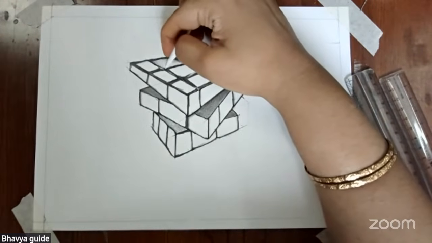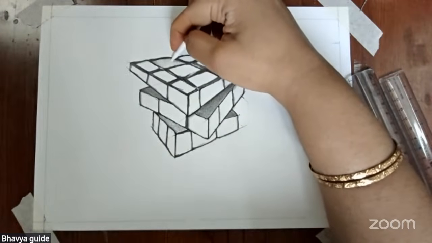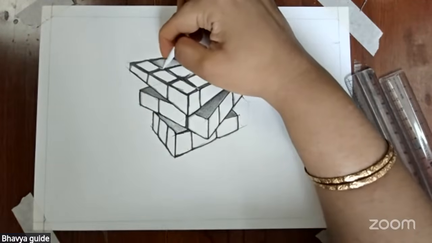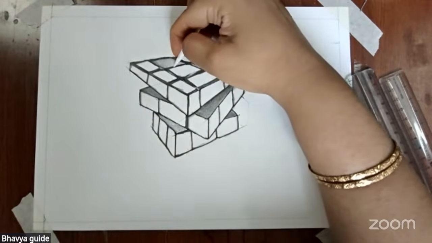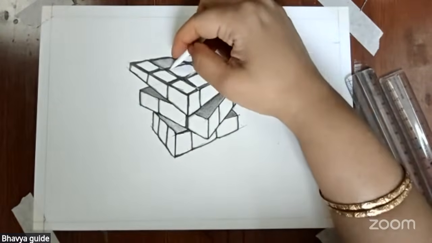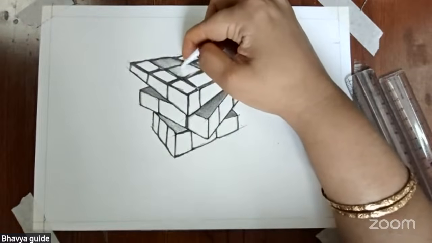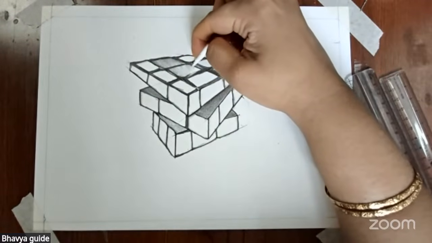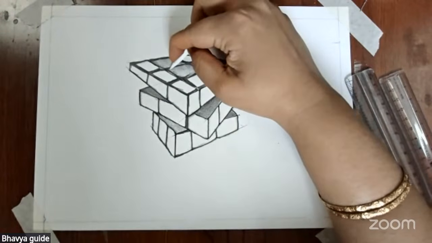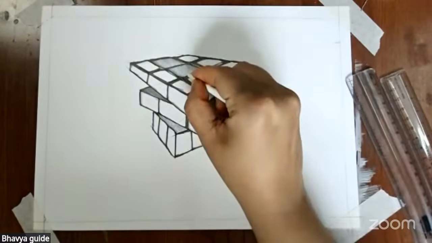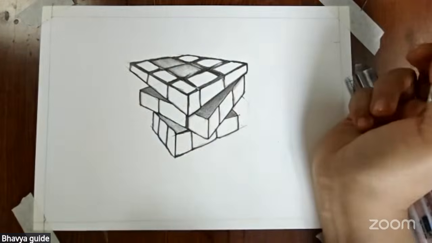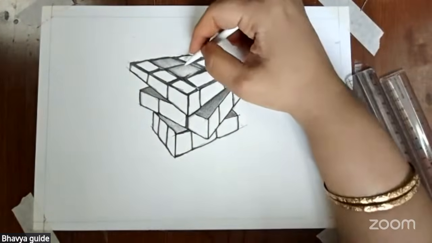Can just shade it. Yeah, shading only the blue color area of the Rubik's cube.